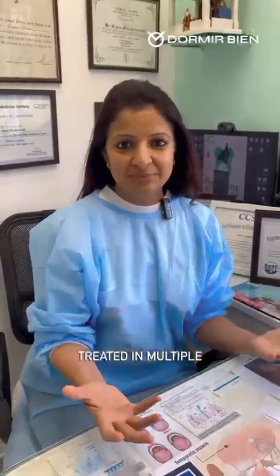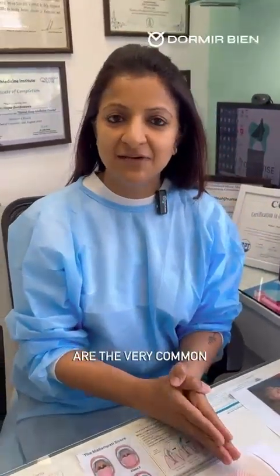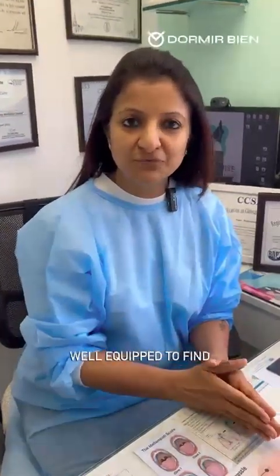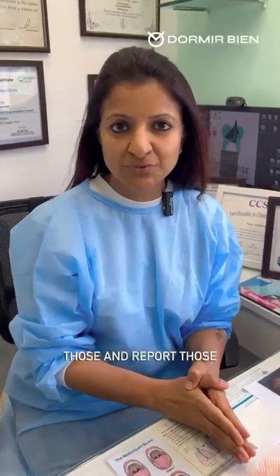So dental sleep apnea is treated in multiple ways, but dentists play a large role. As I said, retroglossal and retropalatal areas are the very common sites for obstruction and restriction in the airway. So know the signs of sleep apnea. We as dentists are very well equipped to find those and report those.